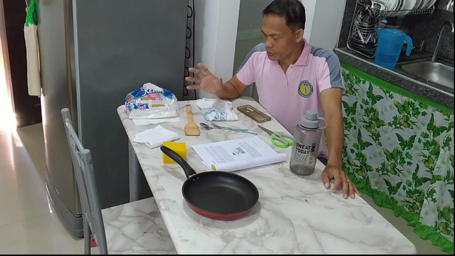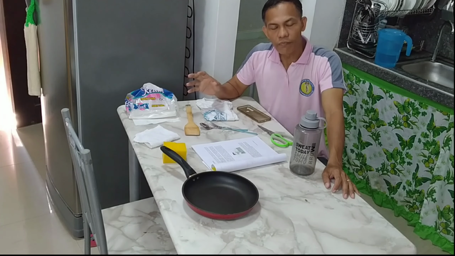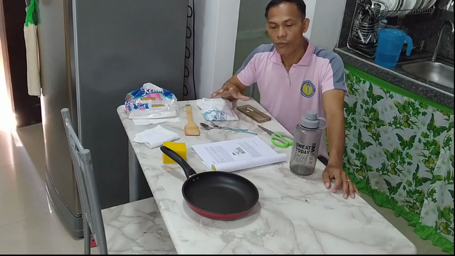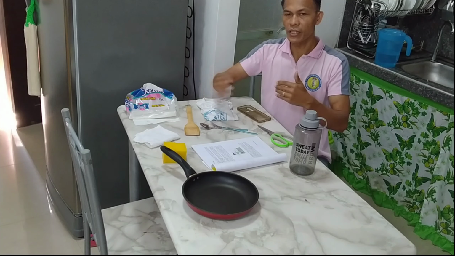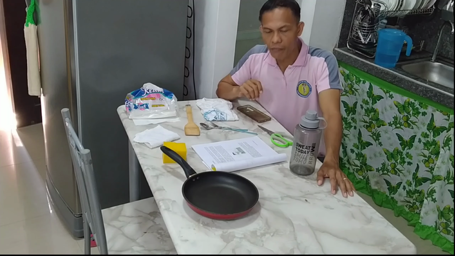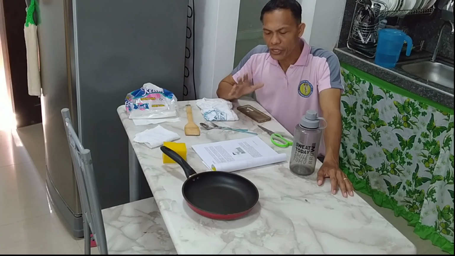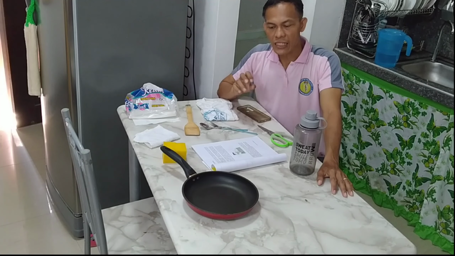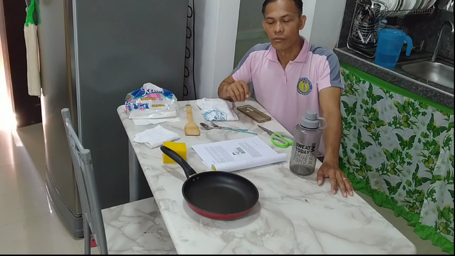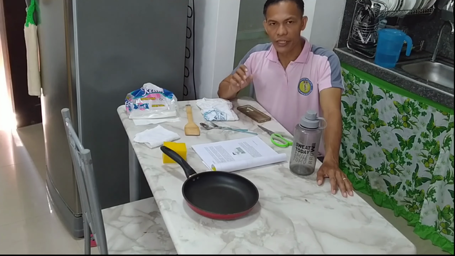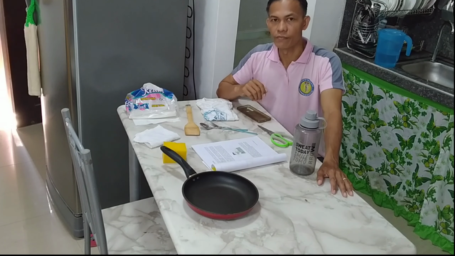Now that we have learned each of these materials, we're going to organize. We're going to classify them. We're going to separate them. Materials that are able to absorb water and materials that are not able to absorb water.